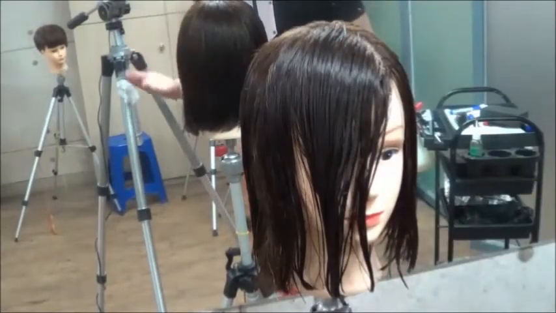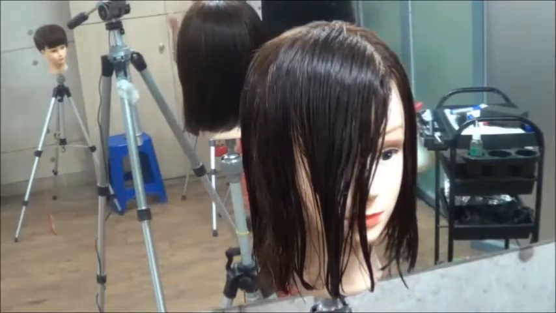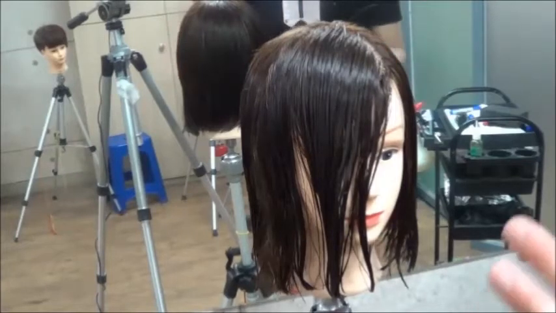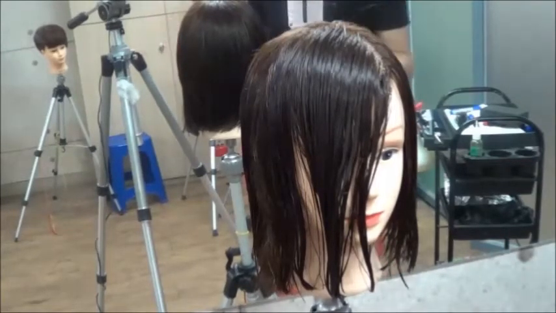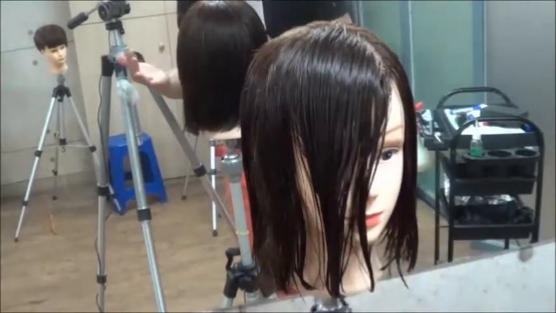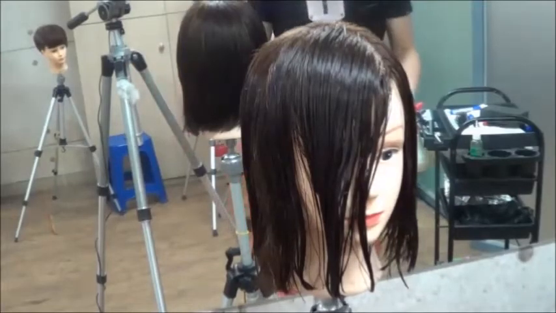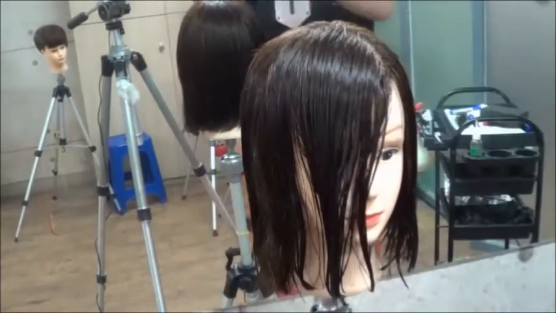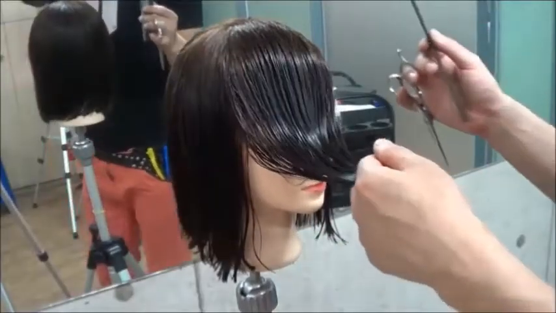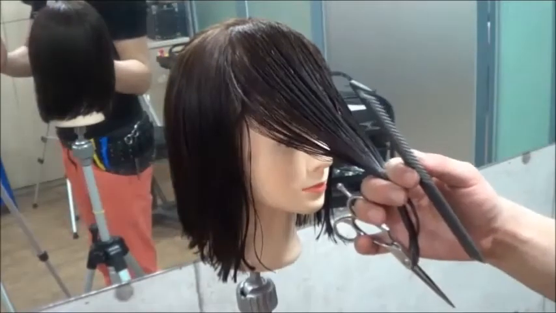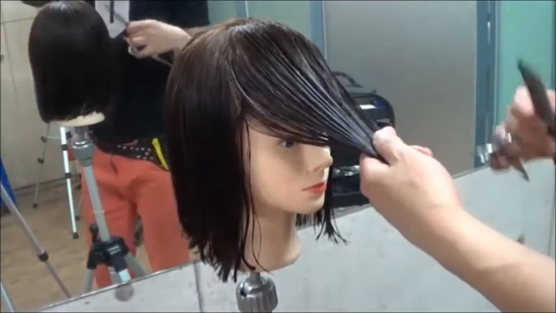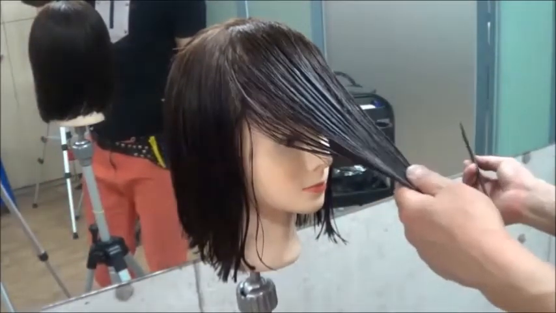In a previous haircut tutorial, I explained and demonstrated slide cut as a basic haircut technique. So today I will explain slide cut in more detail. Whenever I do haircut tutorials, I put emphasis on three kinds of haircut items.